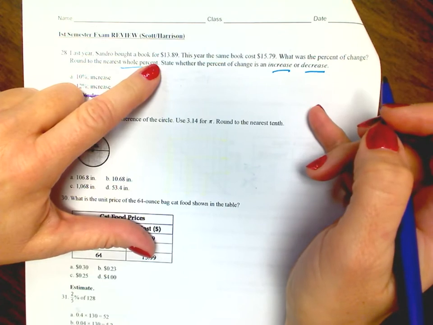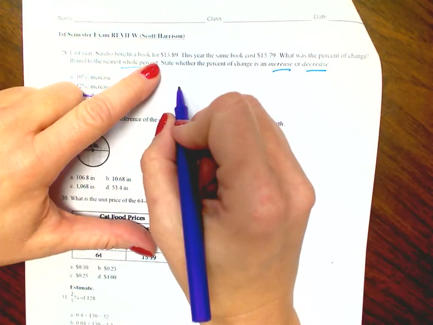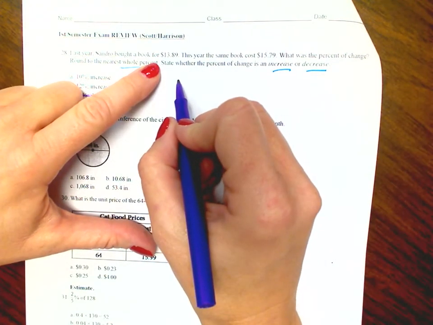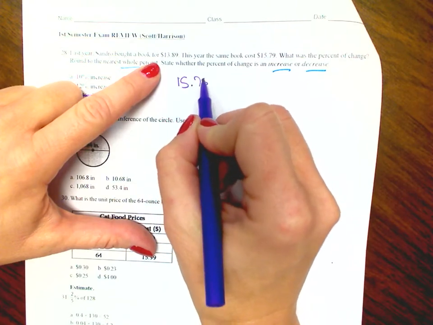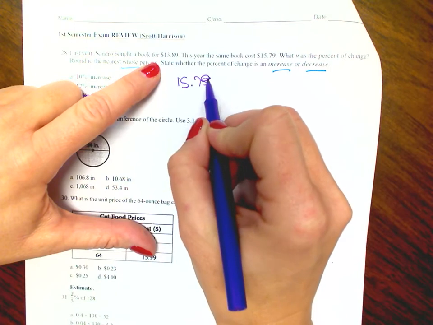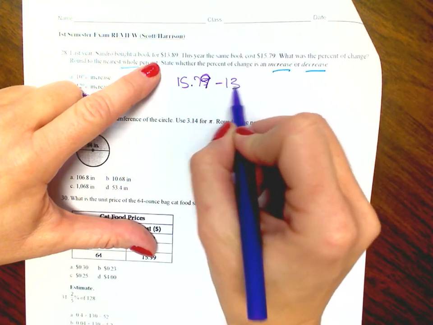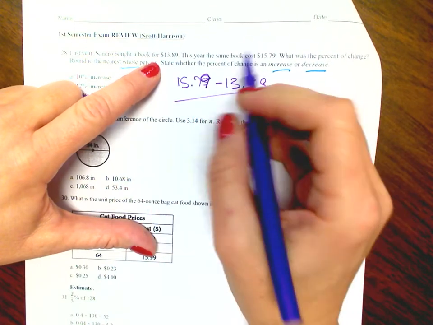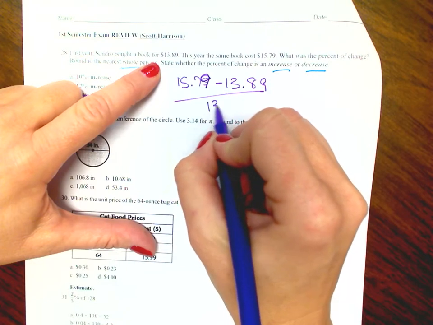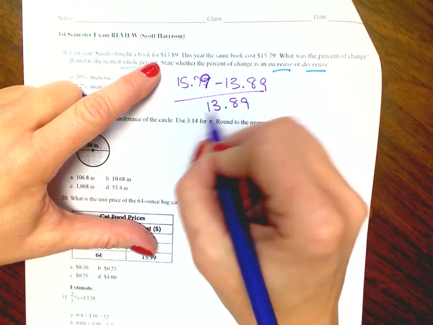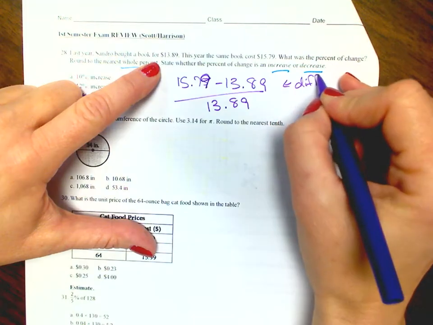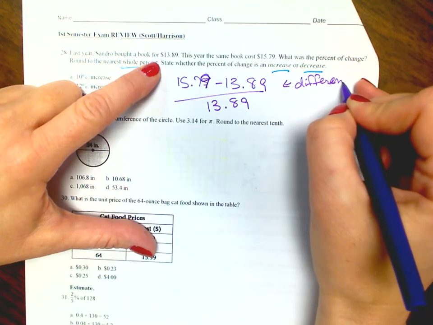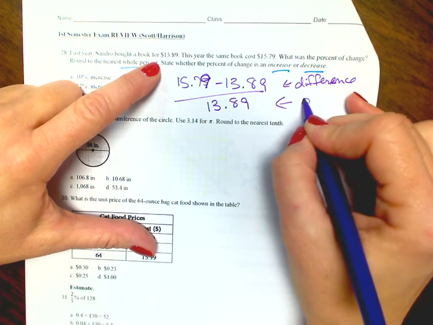And remember, we're finding the percent of change. So 15.79 minus 13.89 over 13.89, because this is your original. This is your difference, and this is your original.